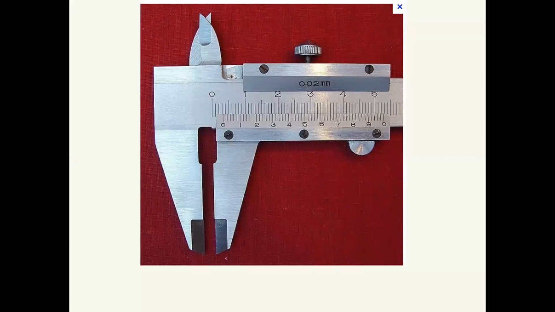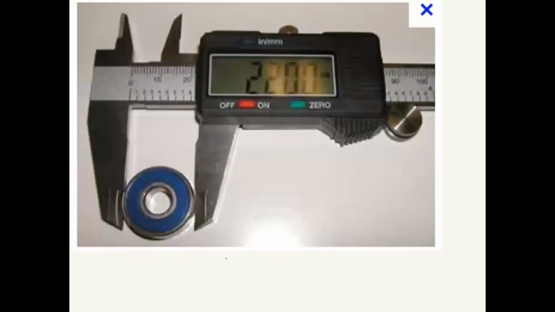Look at this screen. This is an analog vernier caliper. This is a digital version. It has a display. So right under it, digital meters are more accurate.